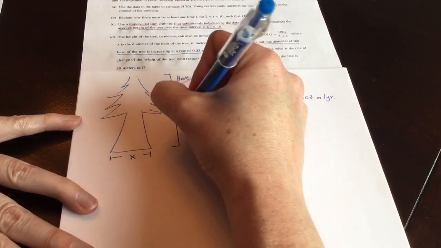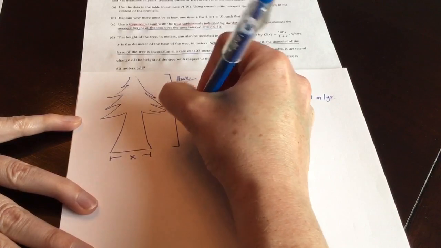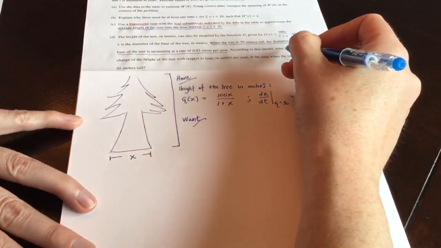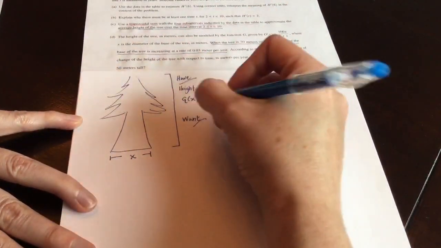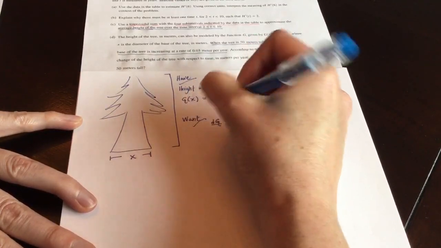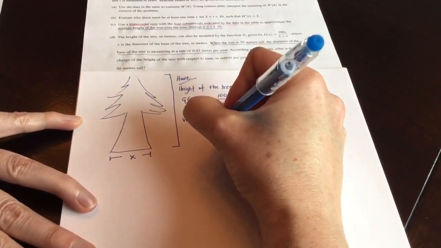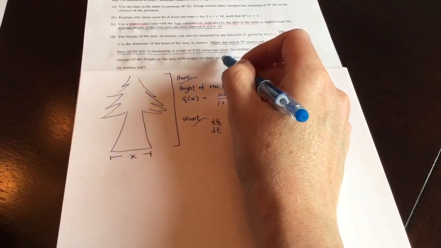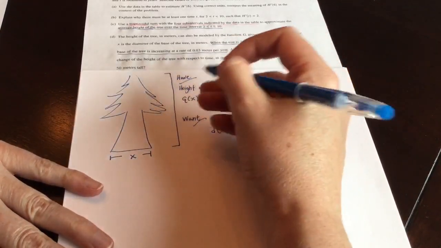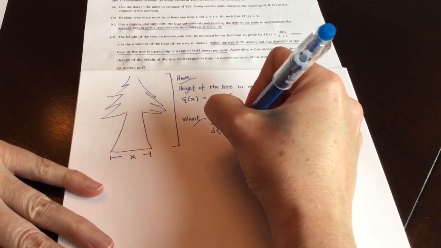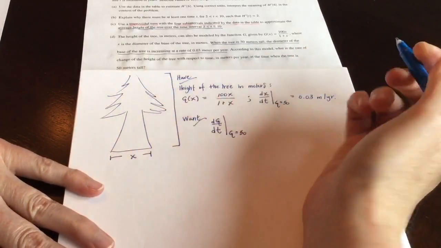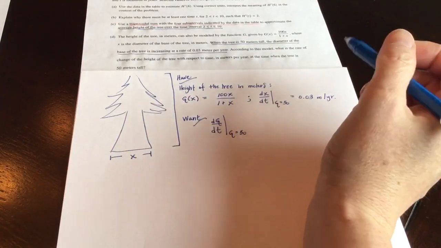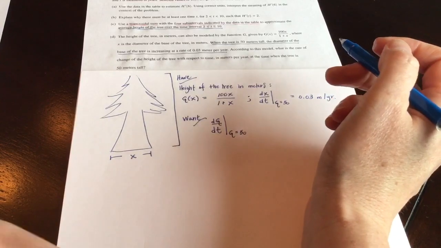So now what is it that we want? We want the rate of change of the height of the tree, so change in height of the tree with respect to time, at the time when the tree is 50 meters tall. Okay, so this is just me putting what we have and what we want into math speak.